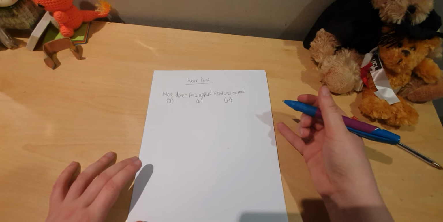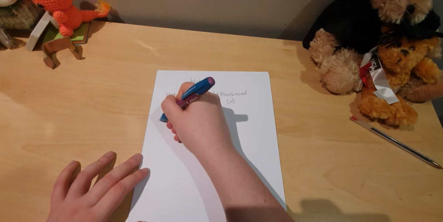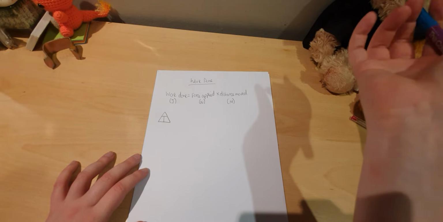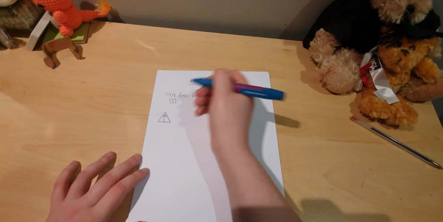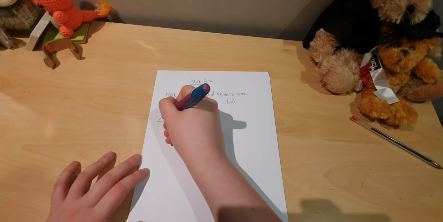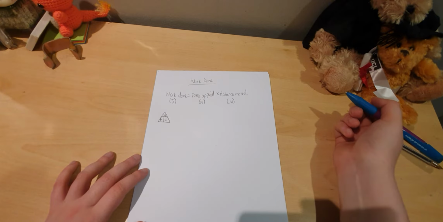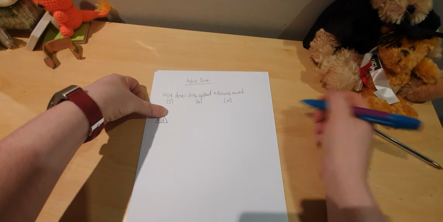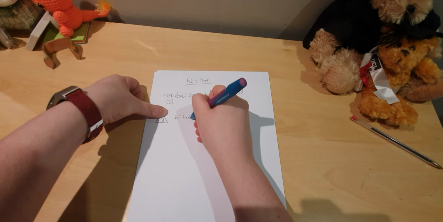Now, if you are someone from my class, then you'll know that I like to use the triangles. Not everyone does. So if I'm going to put it into the triangles to help you rearrange it, I'm going to put W, capital W for work done, capital F for force, and lowercase d for distance. If I cover up the W for work done, that leaves me with force times distance.